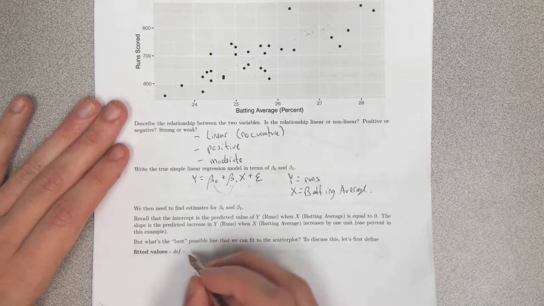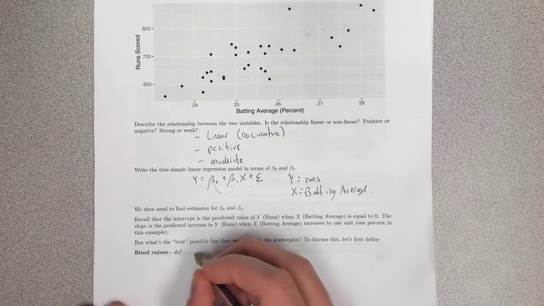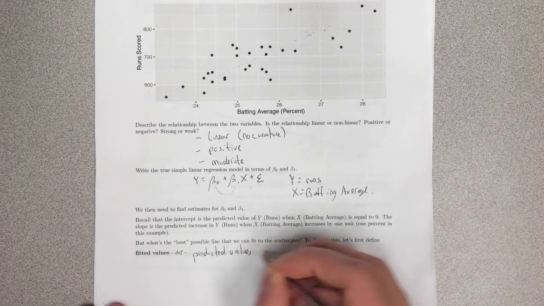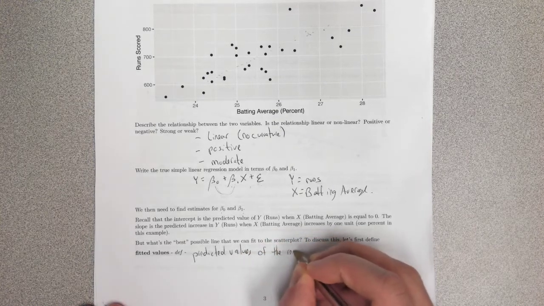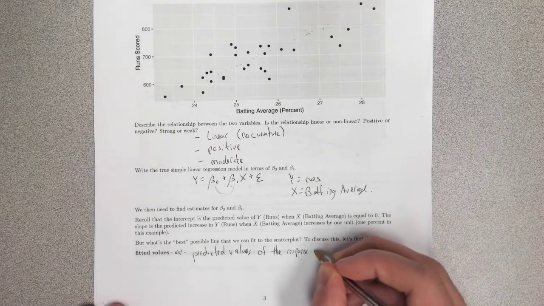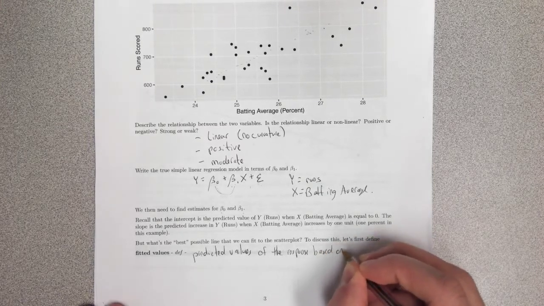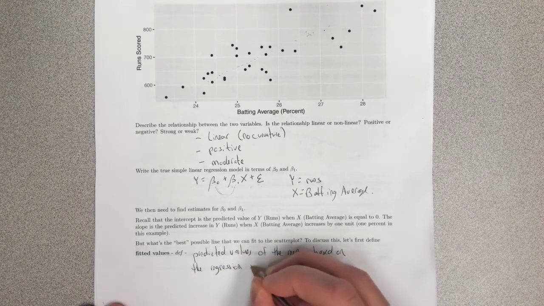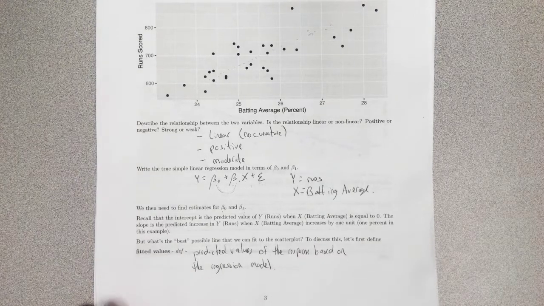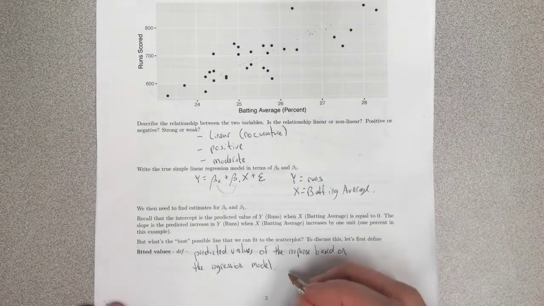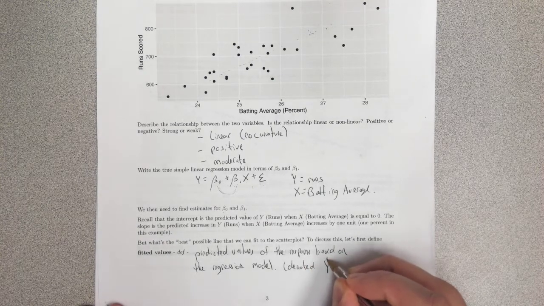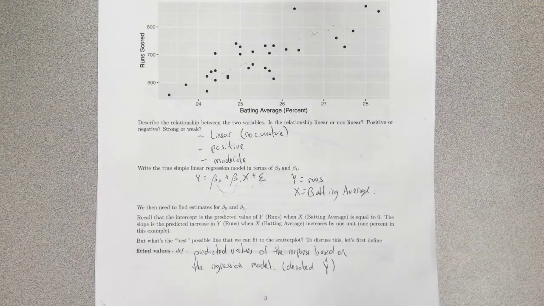we're first going to define fitted values. These are our predicted values of our response, in this case the runs, based on the regression model. We're going to denote these as y with a little hat on its head to denote that they're predicted based on our model.